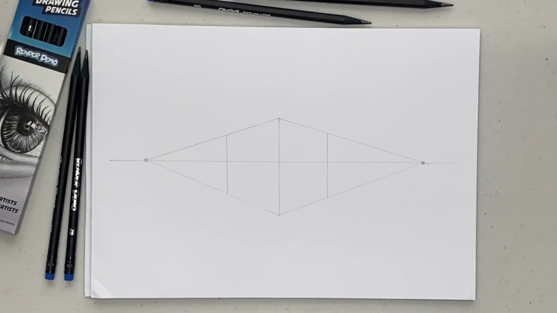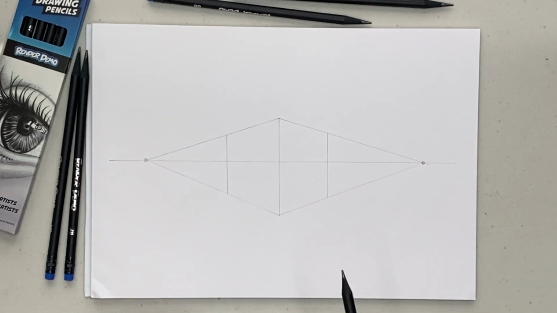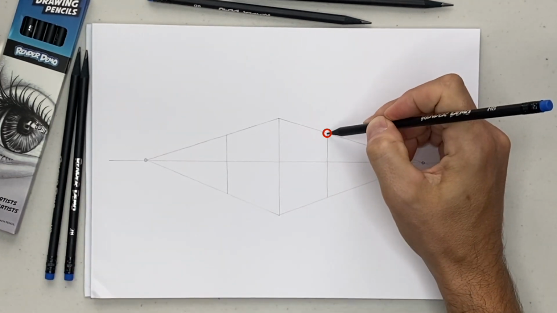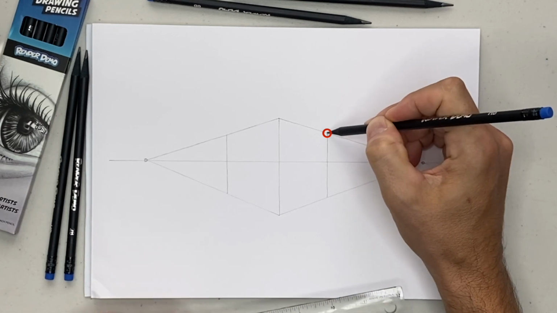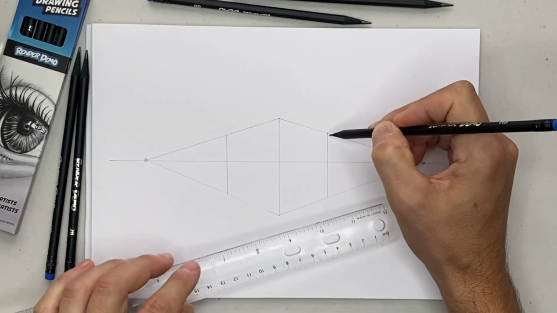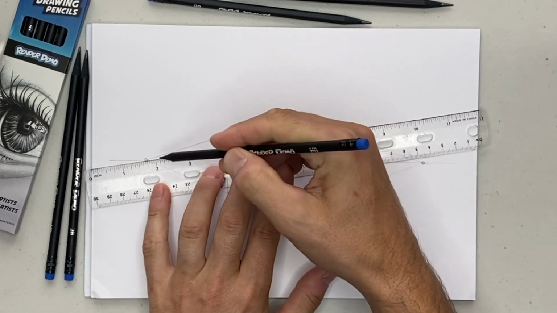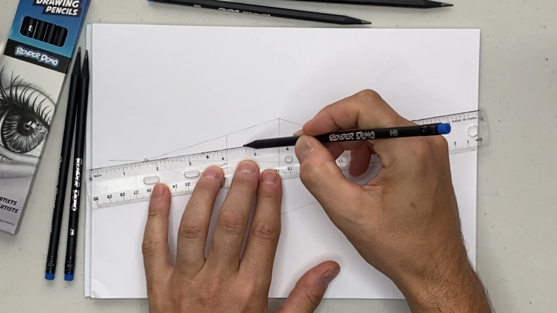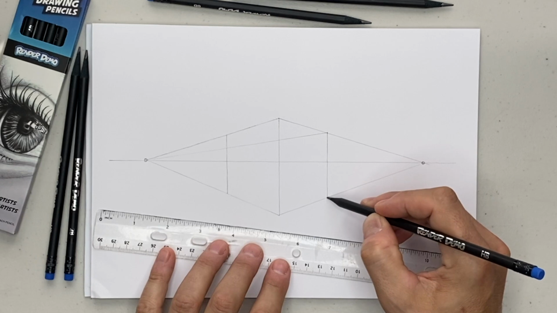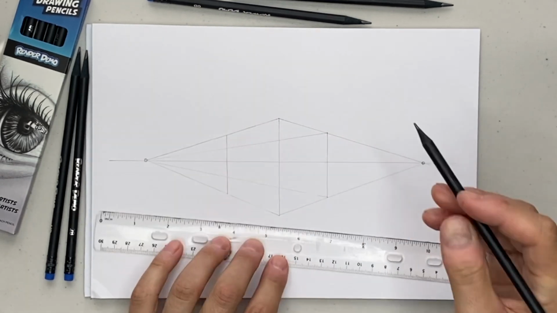Okay, so now we're ready to add in the back side of our object. In order to do this, we're going to draw lines connecting the back corners of both sides of our object. We're going to start over here where this vanishing point line intersects with this vertical line. We're going to take that and draw a line to the left vanishing point, like that. And we're going to do the same on this side, at the lower side here. I'm going to draw a line like that.